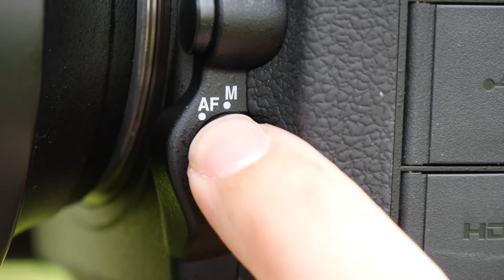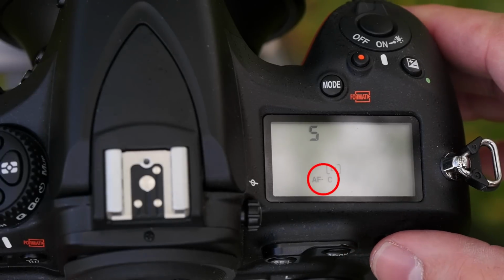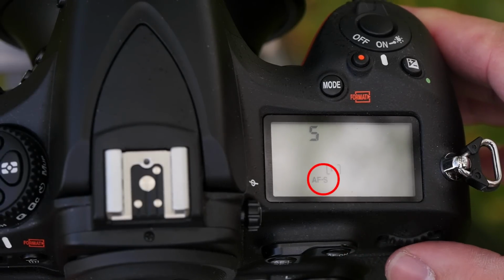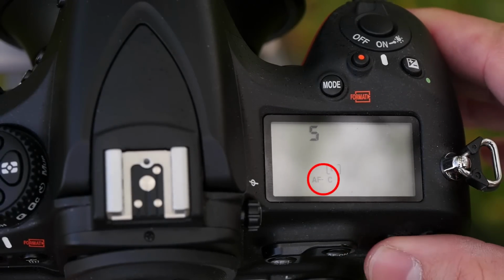The final custom function I want to discuss has to do with single and continuous focus. However, I thought it might be good to discuss exactly what single and continuous AF was all about before we went into that section. So let's examine this first. So, how do you decide if you need to use continuous or single shot AF?